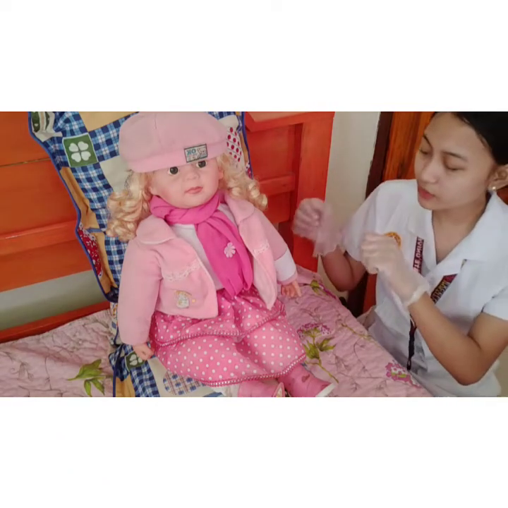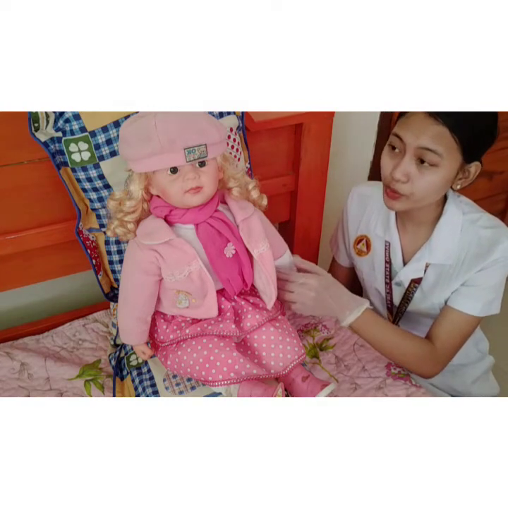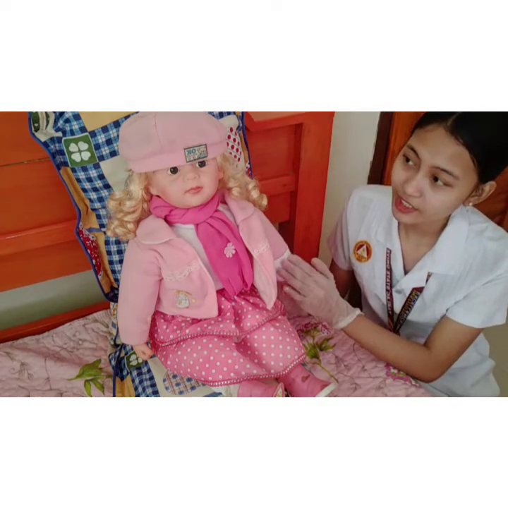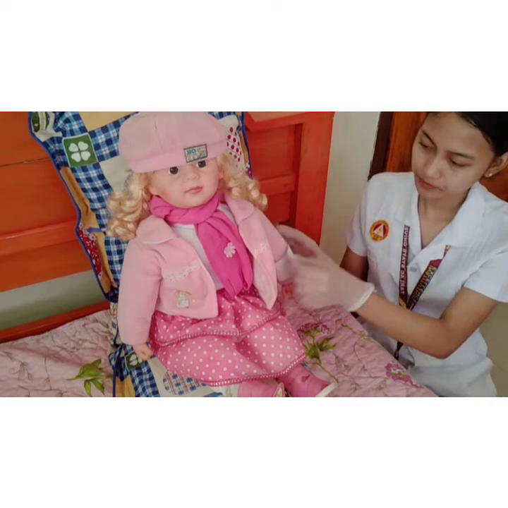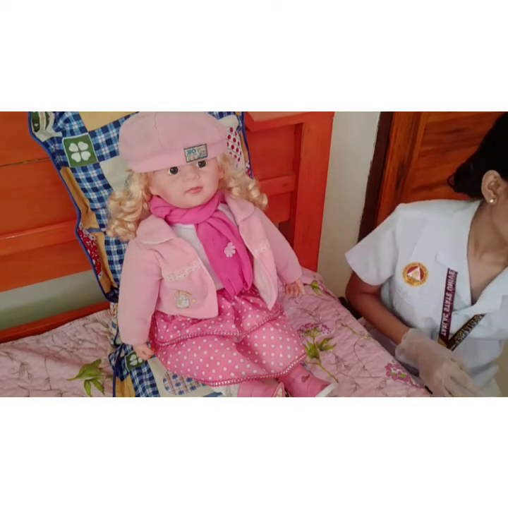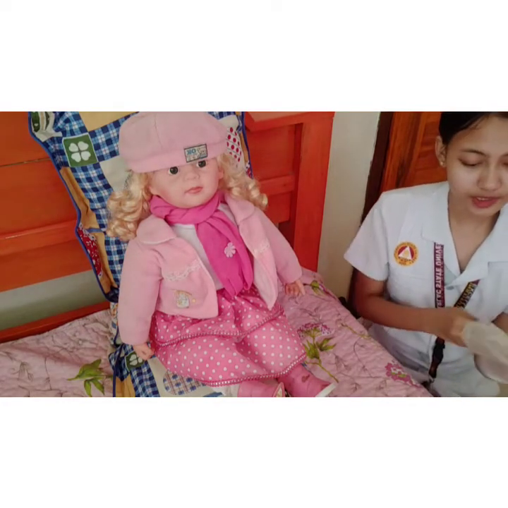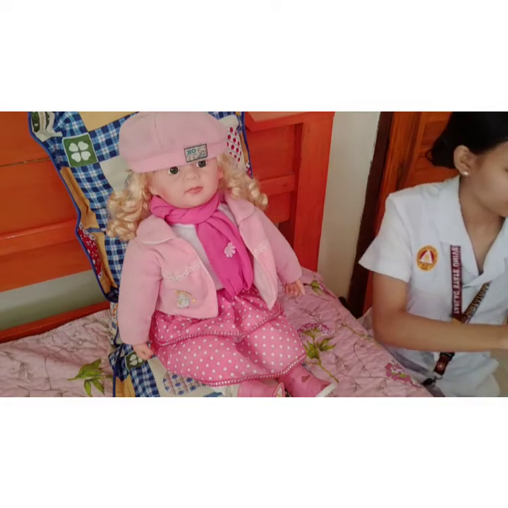And then, after that, we are already wearing the gloves. So, ma'am, alisin ko na po yung sterile dressing niyo po sa wrist niyo po, ha? Okay po, ma'am. And then, dispose it. And then, remove the gloves, and perform the hand hygiene.